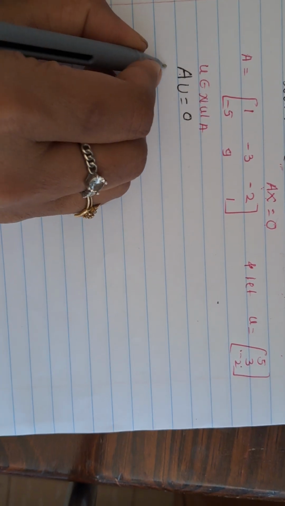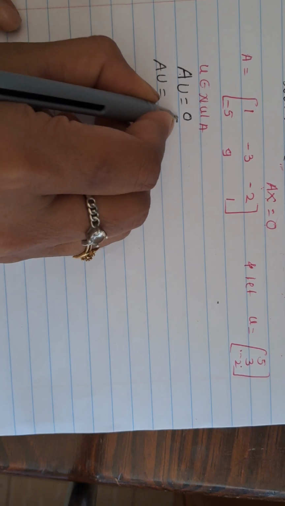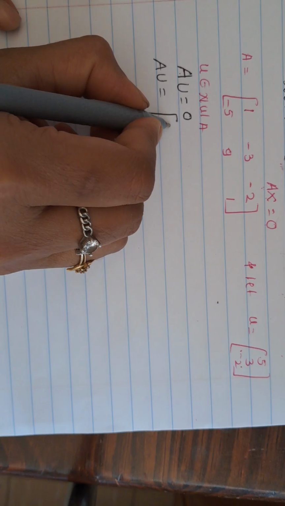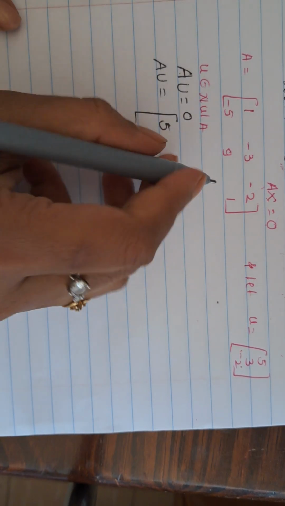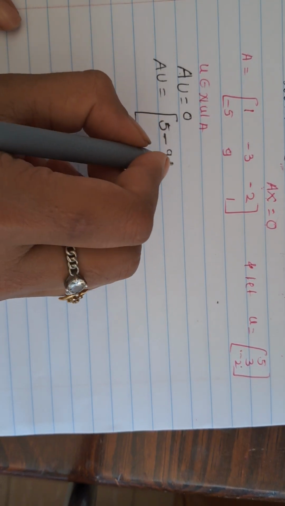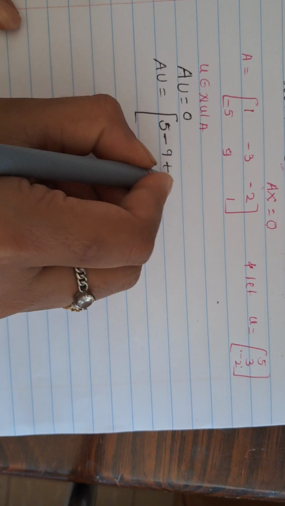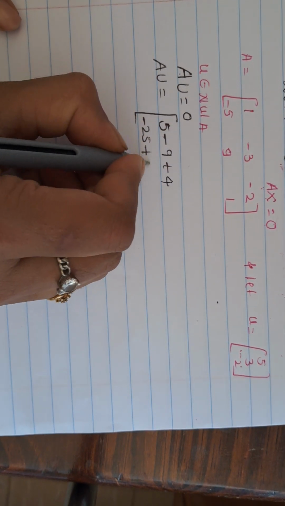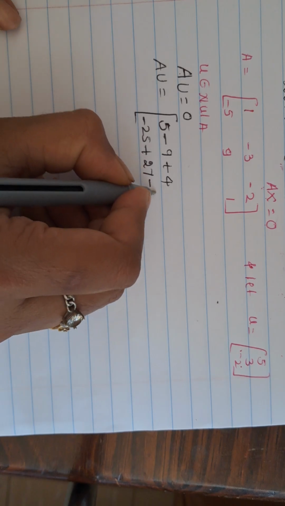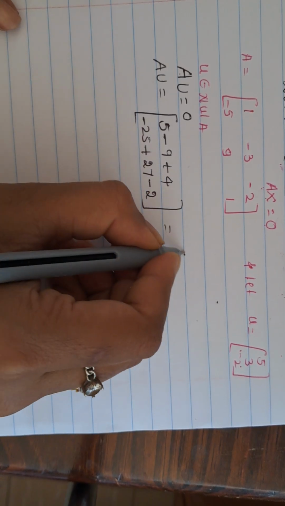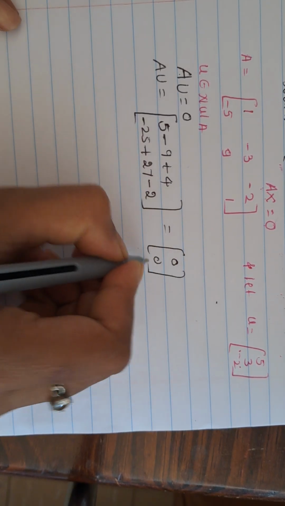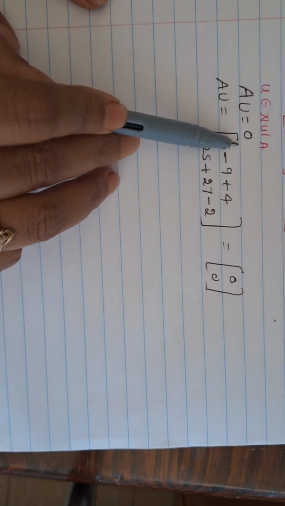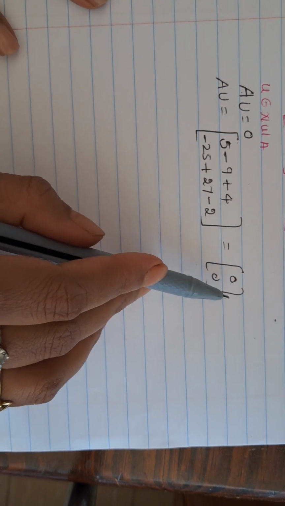So we will now find A into U. We get 1 times 5, that is 5, minus 3 times 3, minus 9, minus 2 times minus 2, which is plus 4, minus 5 times 5, minus 25, then 27, then minus 2. So clearly this gives us the zero vector. Thus we have got A into U equal to 0. Therefore U is in null A.